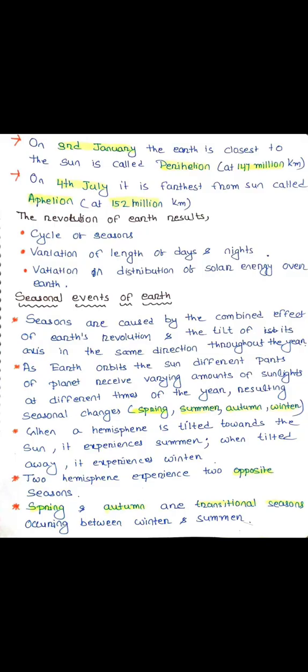And as the earth orbits the sun, different parts of the planet receive varying amounts of sunlight. The part which is closer to the sun gets maximum sunlight, and away from the sun it gets the minimum sunlight. It varies throughout the year, which causes the seasonal changes, and there are mostly 4 seasons all over the world, that is the spring season, summer season, autumn and winter season.